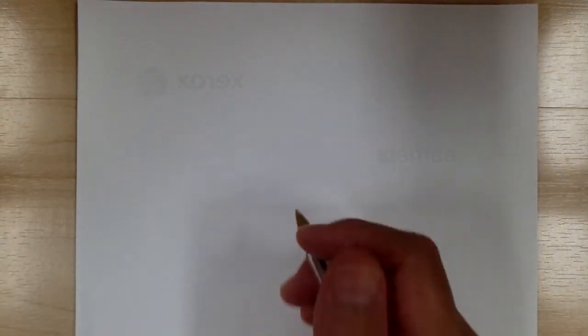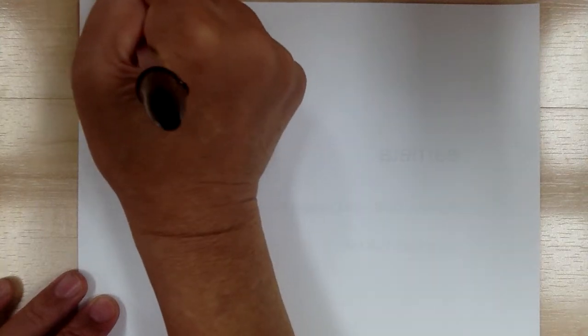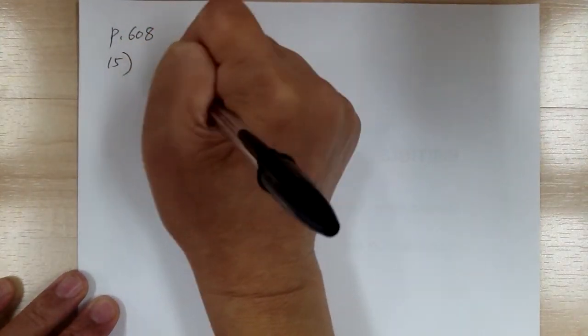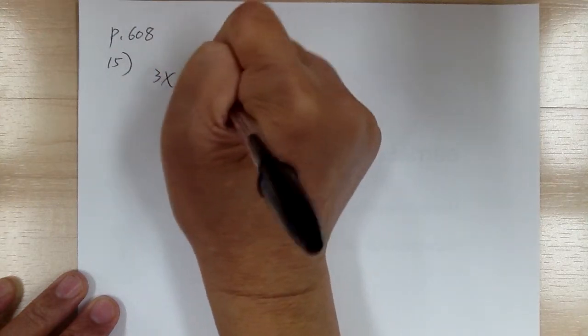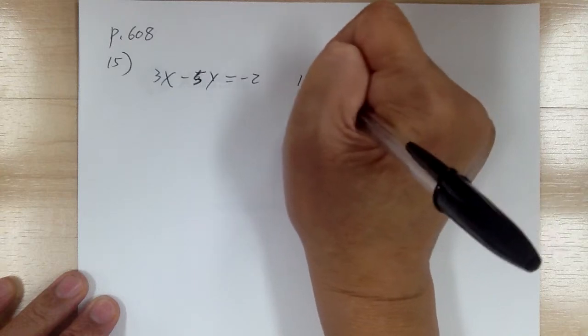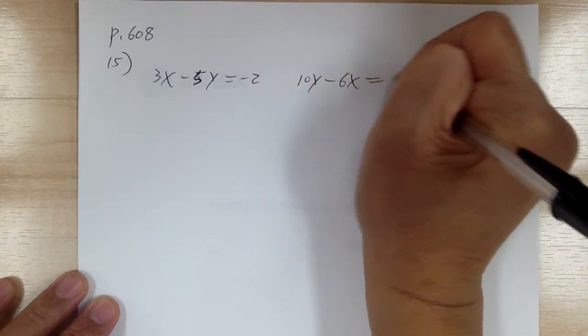Okay, number 15. You have 3x minus 5y equal to negative 2, and 10y minus 6x equal to 4.